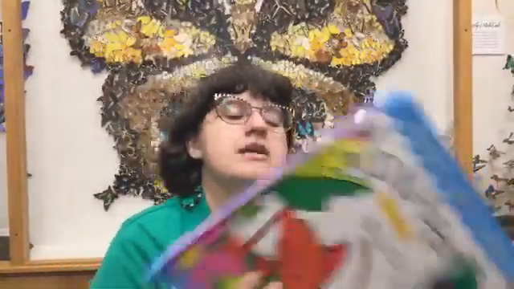There are fun little grasshoppers. All right, the end. That was Snappy Little Bugs, our pop-up book.